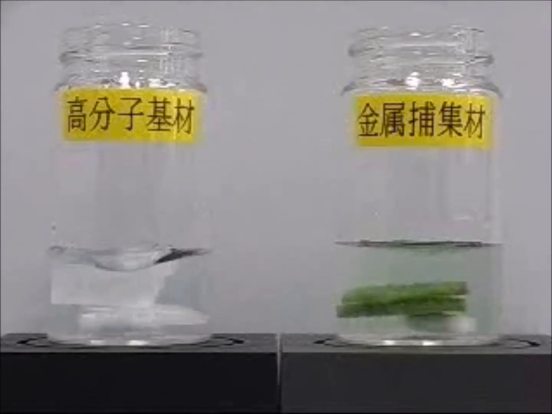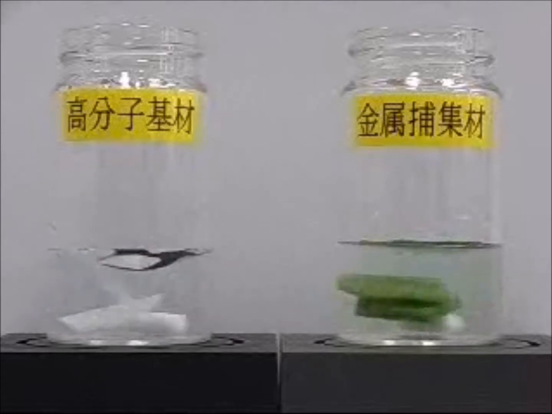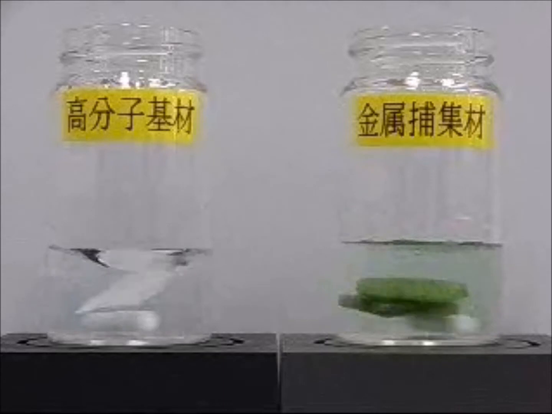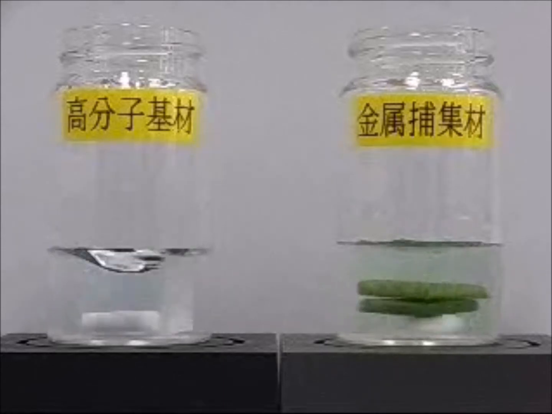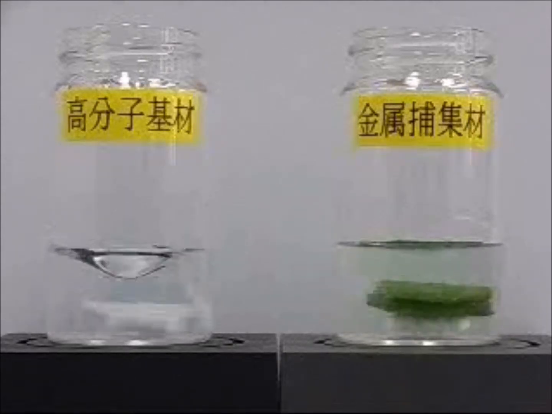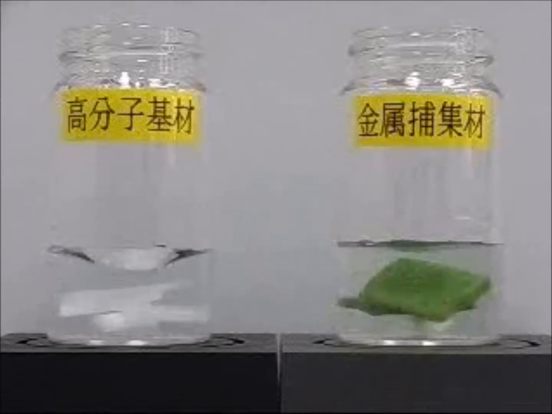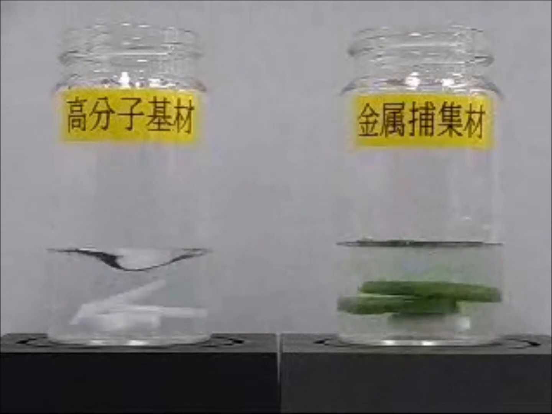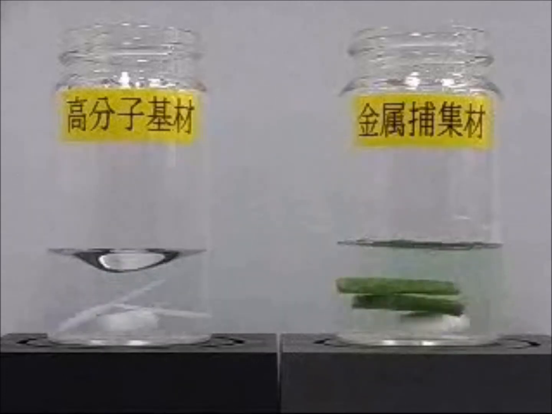So it has lots of applications. Like in this case, it shows the uptake of copper ions, but you can also apply it to other metals like lead, mercury, cadmium, or other hazardous metals. Even proteins or other biological natural products can be removed using modified materials.